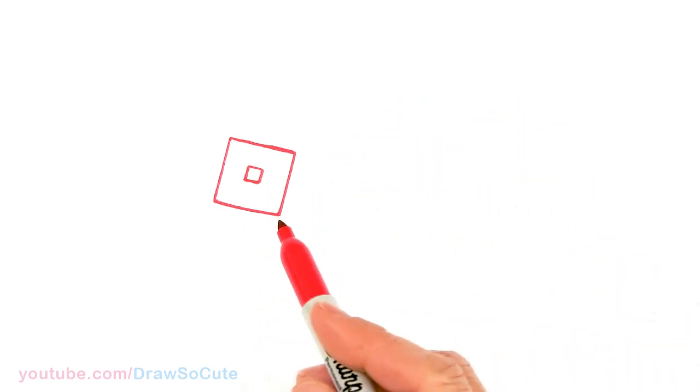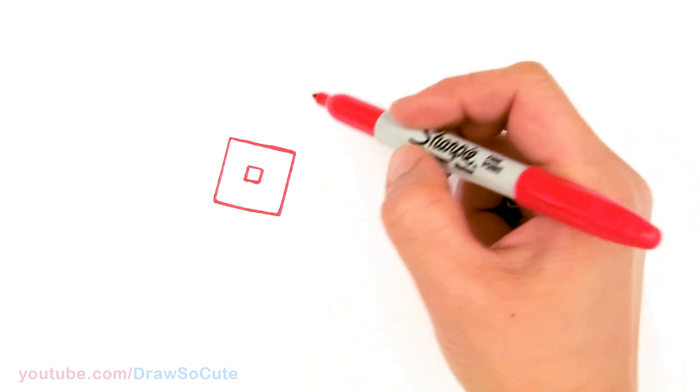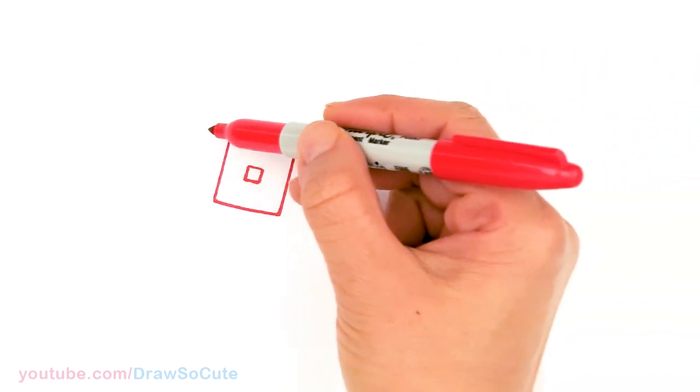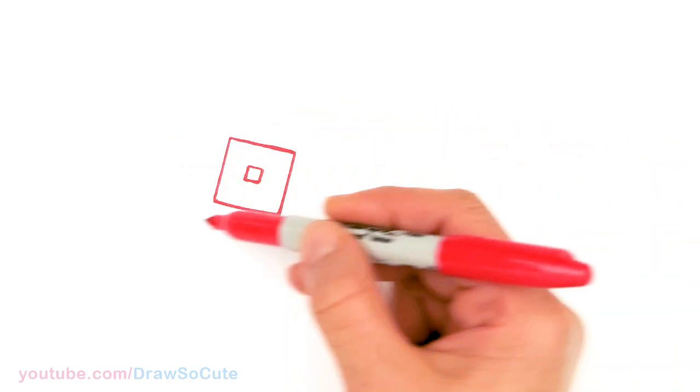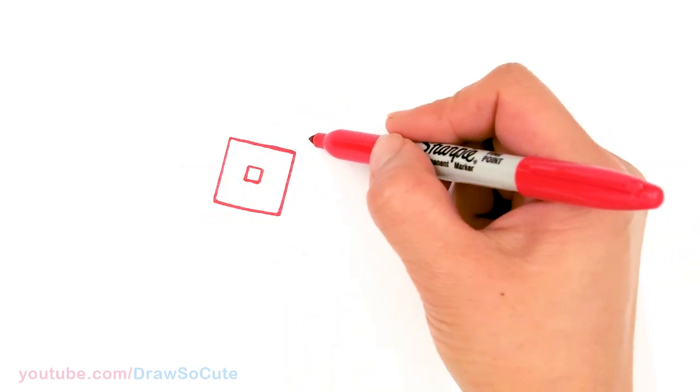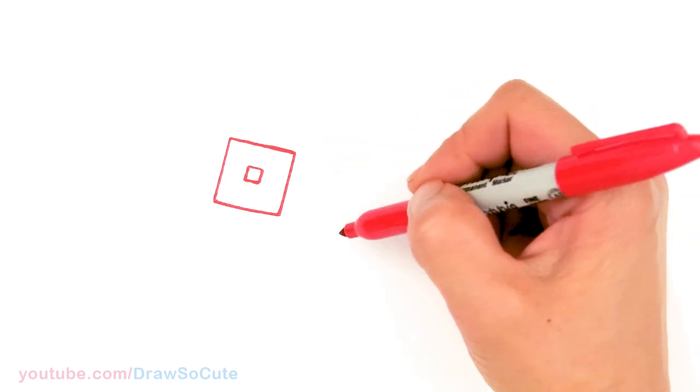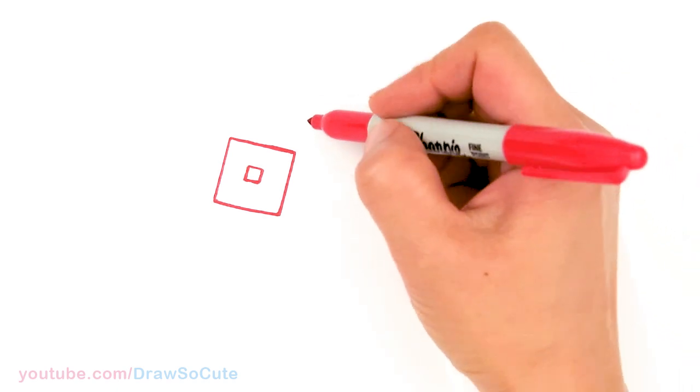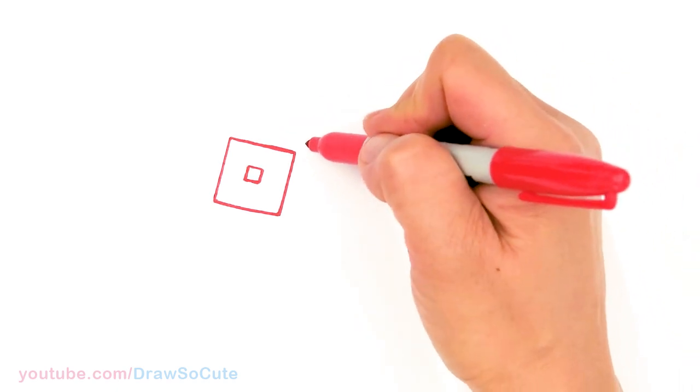Okay, so now from there I'm going to come to this side and start the BLOX. So if you have a ruler, definitely just draw a straight line across so that your letters don't go too wobbly. But I'm just going to freehand this.